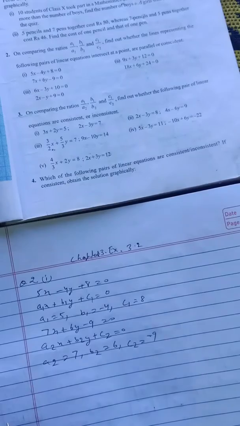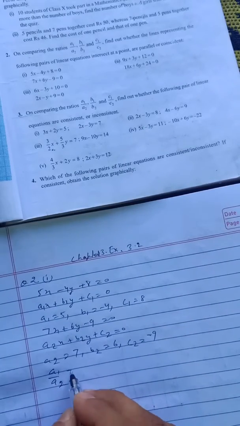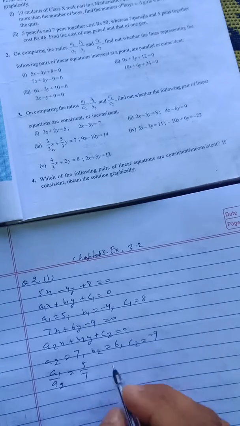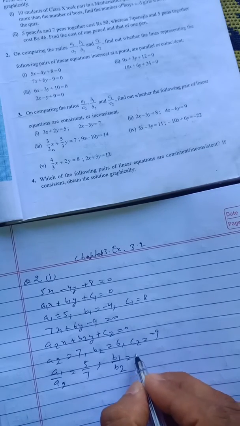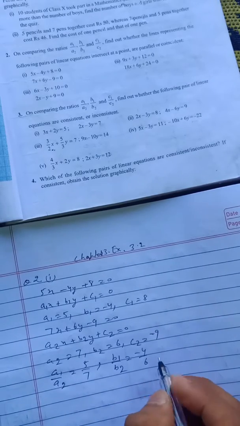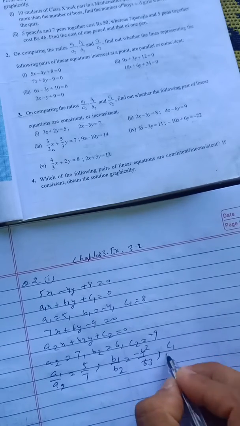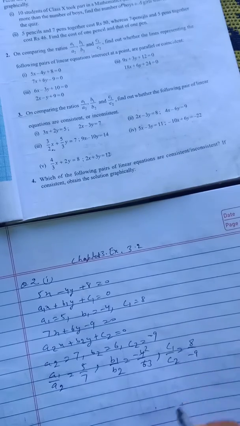Now we compare the ratios. a1 by a2 is 5 by 7, b1 by b2 is minus 4 by 6, c1 by c2 is 8 upon minus 9.